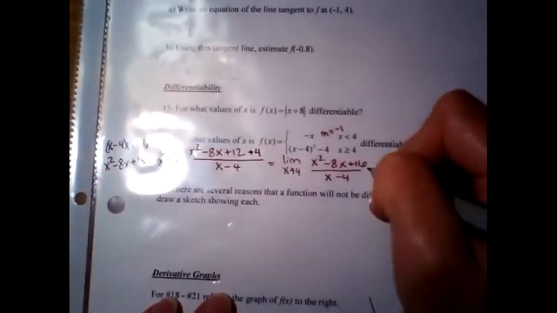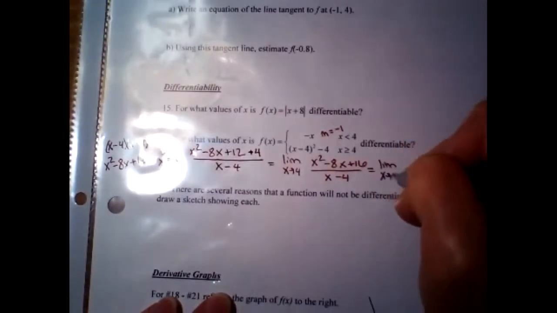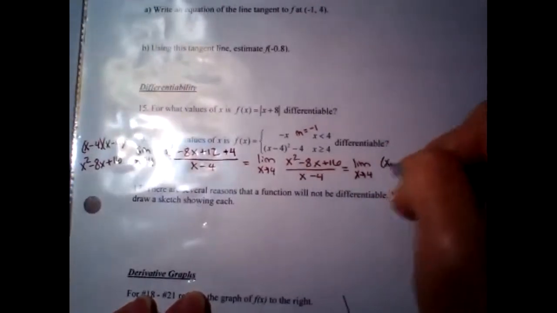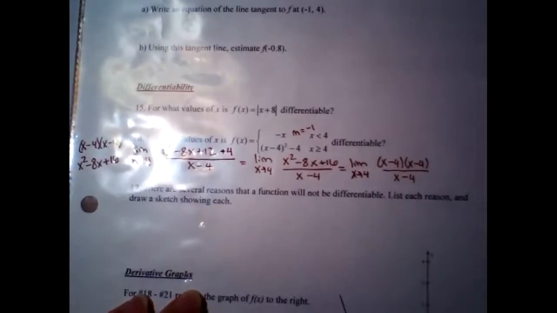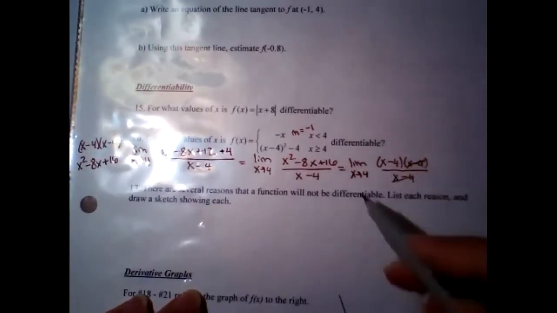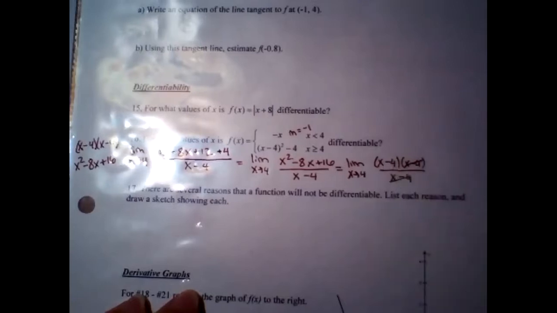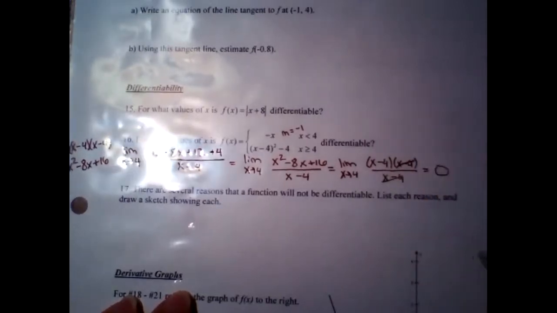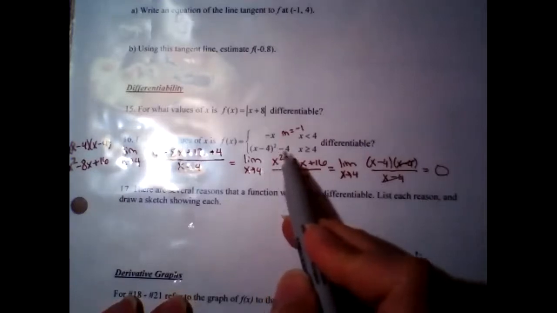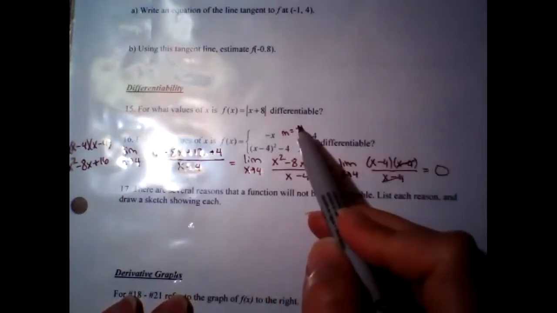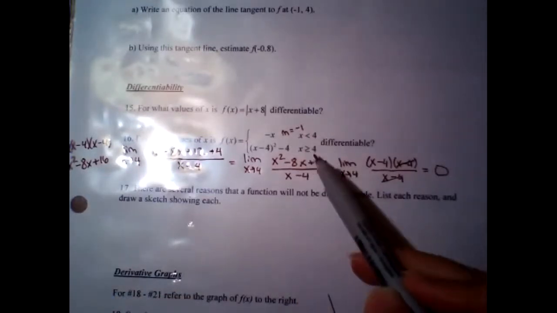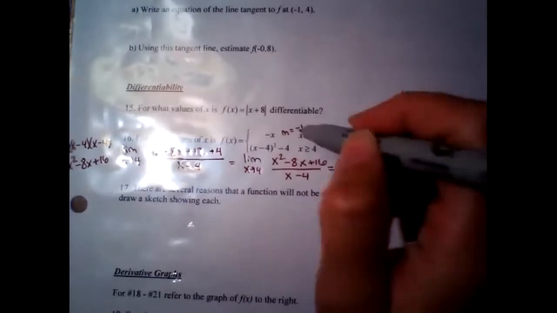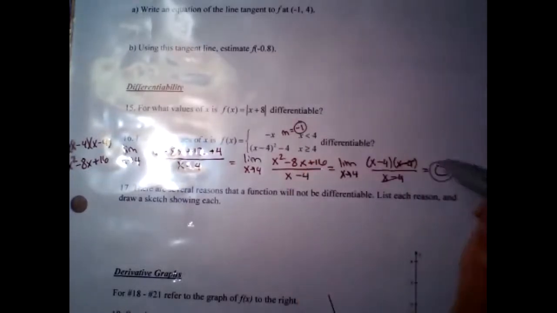And then we need to factor that. So that is going to split x minus 4, x minus 4. Just like piling on the 4s in this problem. So these cancel, and if you plug in 4, 4 minus 4 gives you 0. So that means that the slope from this side was 0. And the slope from this side was -1. So we are not differentiable at 4 because the slopes from each side were not equal. This one was -1 and this one was 0.